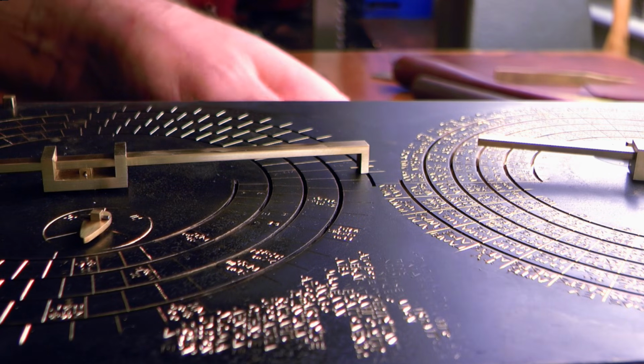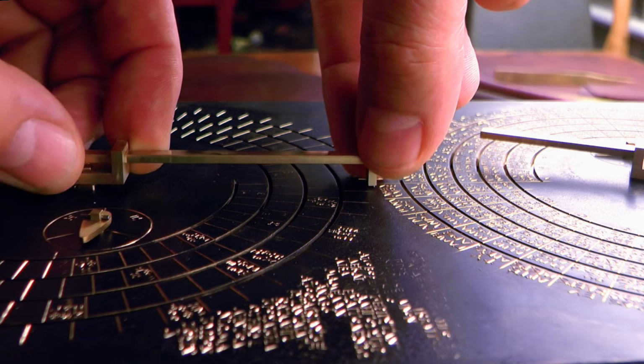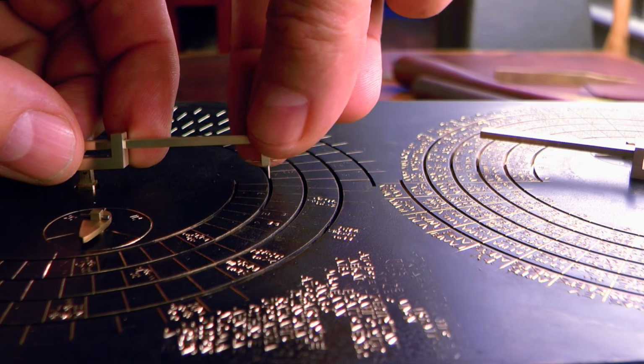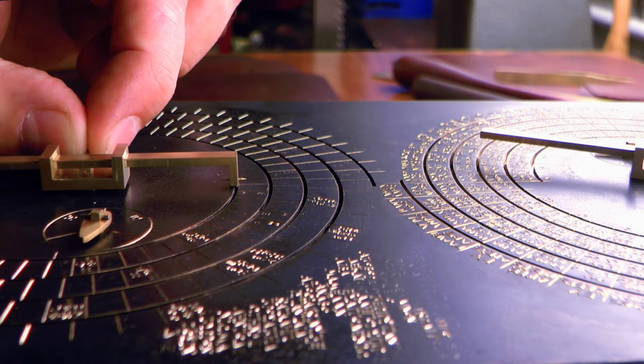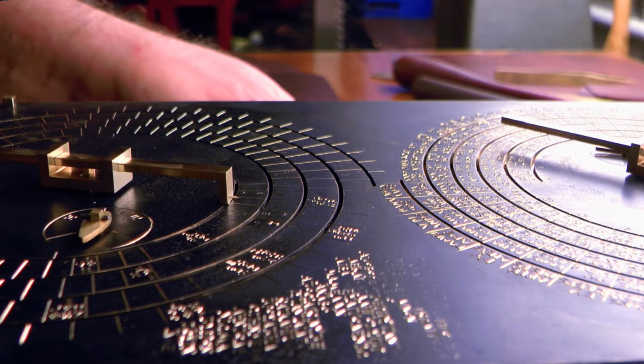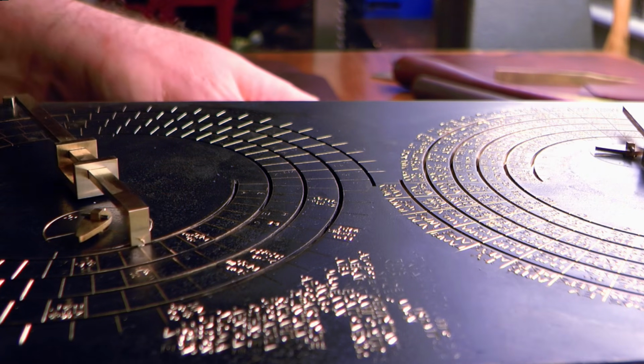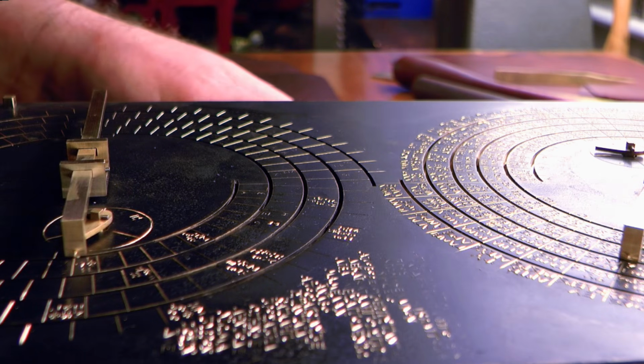In the meantime though, of course, if we keep winding the mechanism, we'll eventually reach the end of one spiral or the other and need to reset the pointer. This is as simple as unpinning, returning the tab to the centre of the spiral, and then repinning the pointer assembly. With this fairly straightforward user intervention, the gearing relationships between the pointers of the back plate can essentially be perpetually maintained.